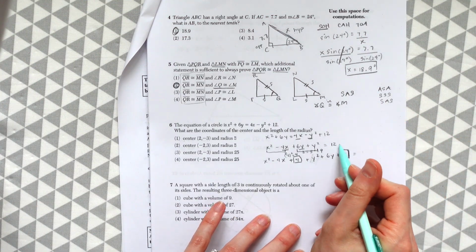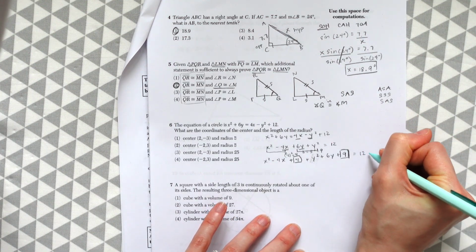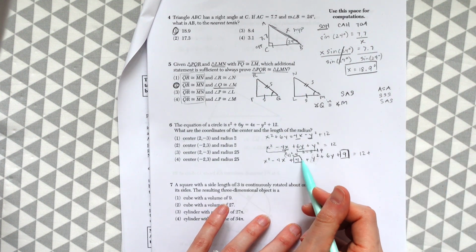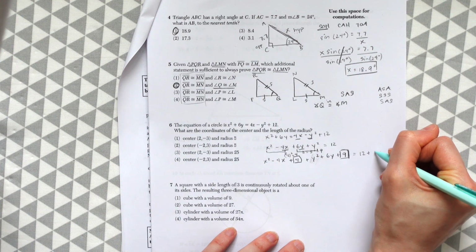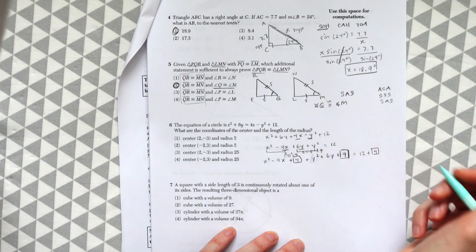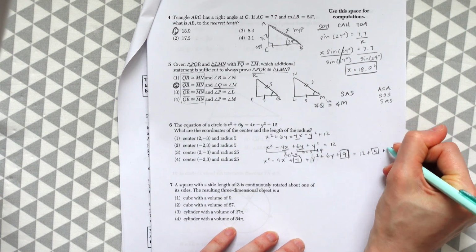And now on the right side of the equal sign we have 12, and then everything I boxed off here that we kind of made up that almost didn't make any sense, that's what we're going to add on the other side as well. Because we added it to one side, we're going to add it to the other side. So plus 4 and plus 9.